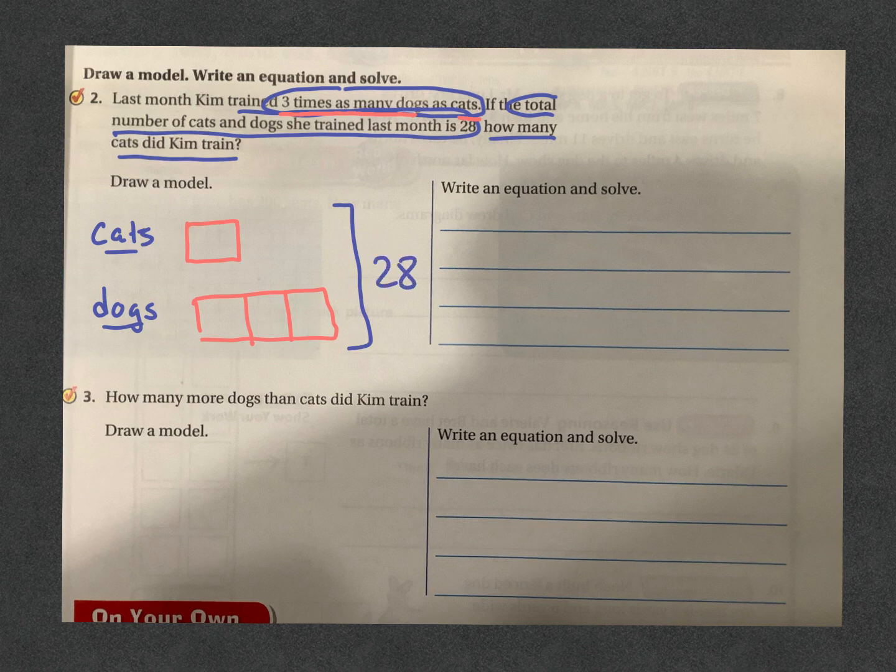Now, if that's the part where you got stuck and you want to try and go without me, push pause again, and then play if you get stuck again. Okay, so here we are with our model. She did cats, but she did 3 times as many dogs. So I did 3 boxes for dogs, 1 box for cats. I do not know the values that go in here, so I'm just going to put a variable n.